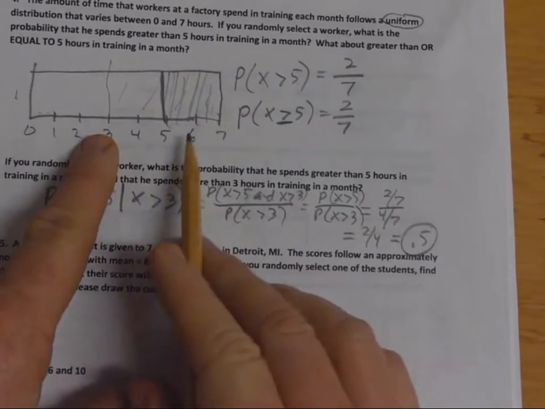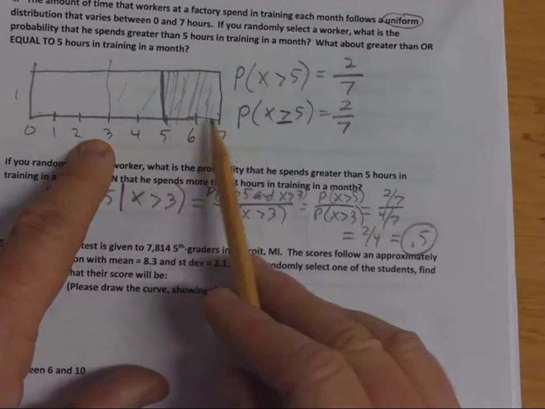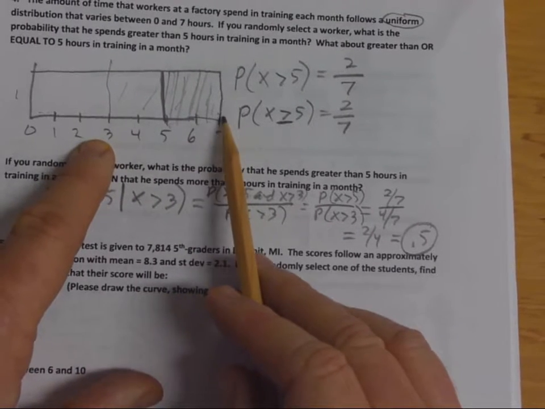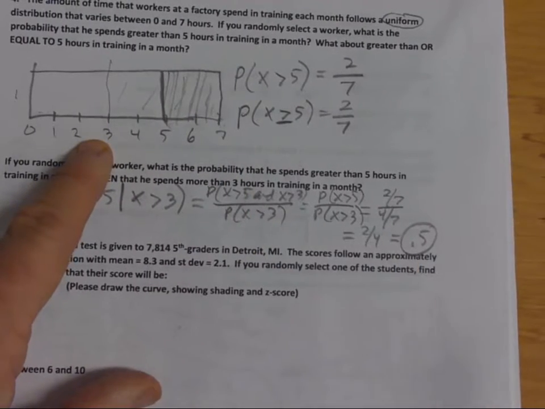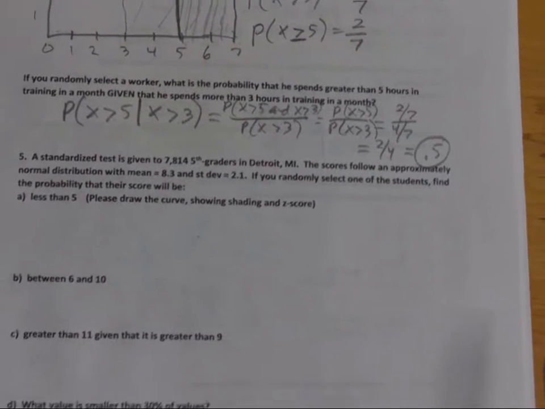And that sort of makes sense, I would think. If you're randomly selecting a number between 3 and 7, what's the probability to be bigger than 5? Well, half of it's bigger than 5. So it would be that. So that is a uniform distribution.